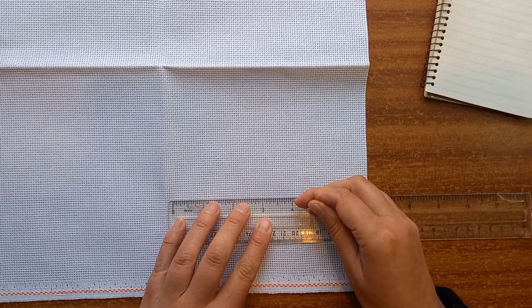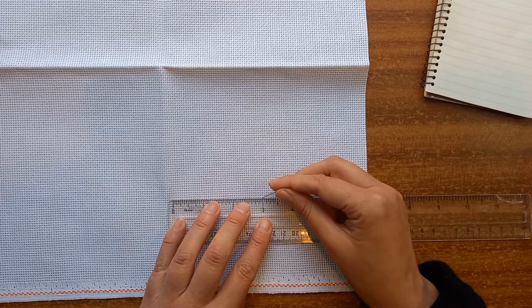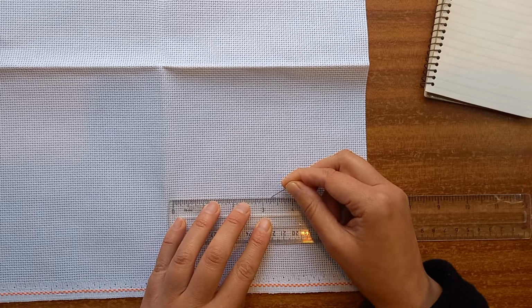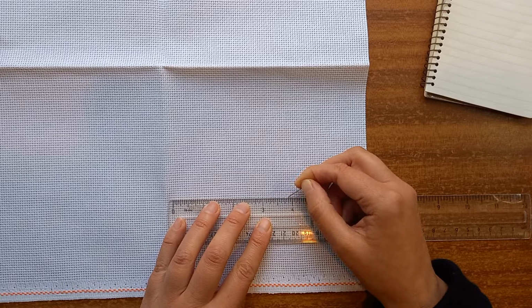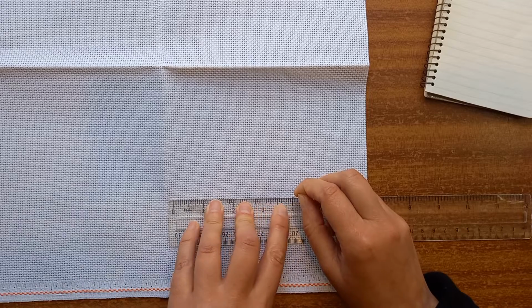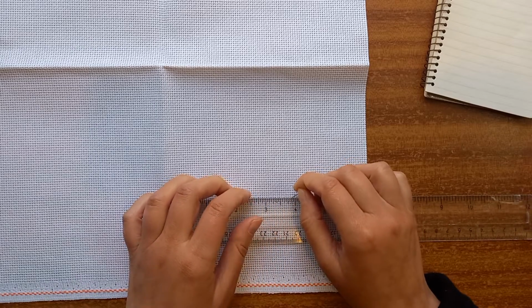Just pick this one at random and start counting the squares along it. So this is our 0 square here. 1, 2, 3, 4, 5, 6, 7, 8, 9, 10, 11, 12, 13, 14. I travel the inch, I've got 14 squares. So you can see that this is 14 count Aida.